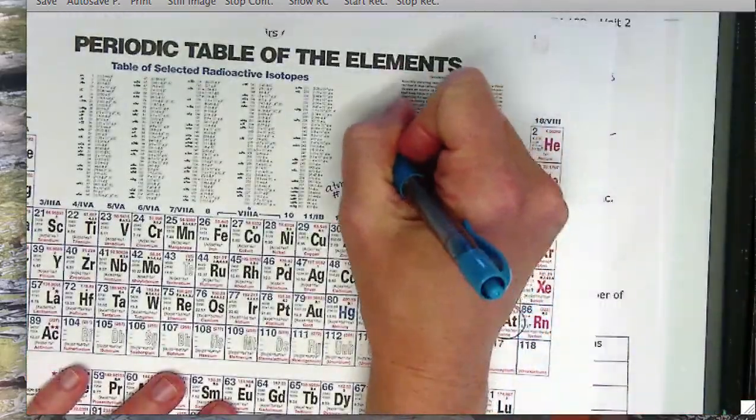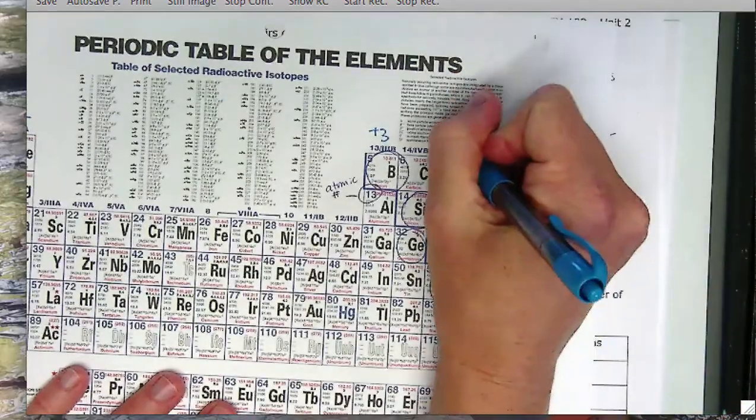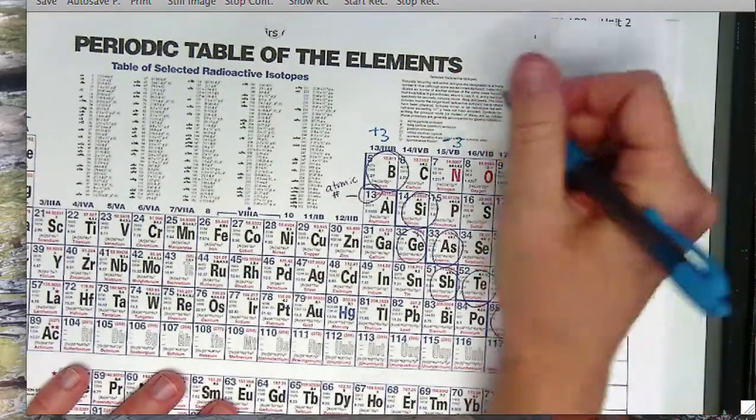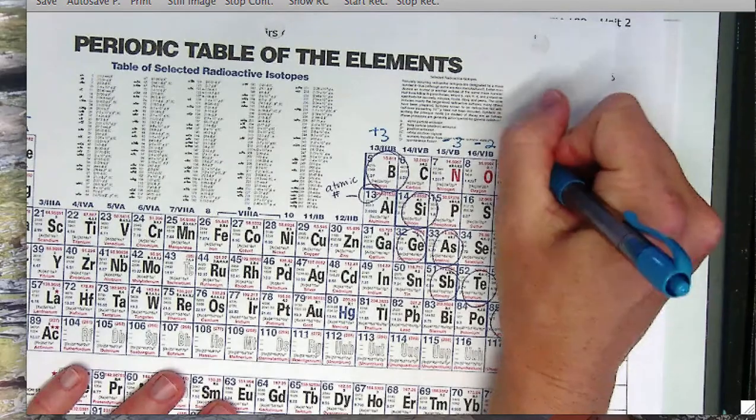So then group 3 is +3. Group 5, -3, because it gains 3. Group 6, -2. Group 7, -1.